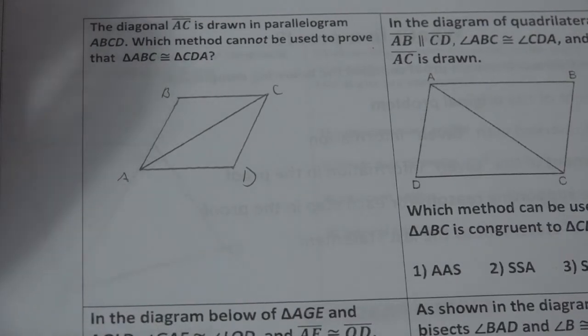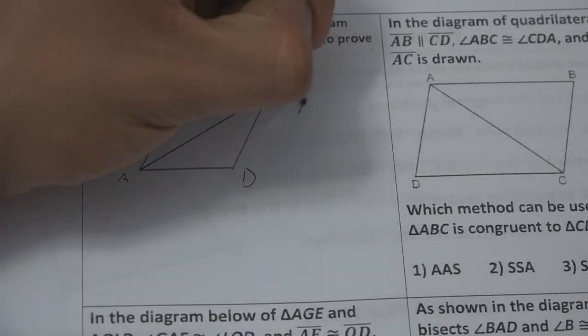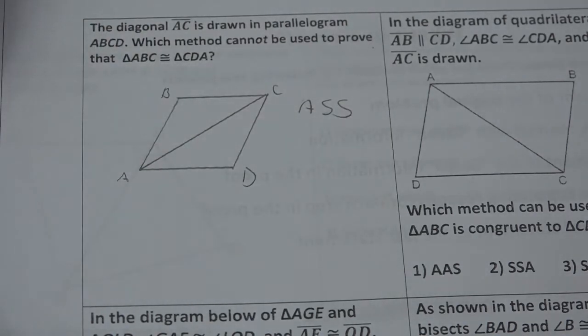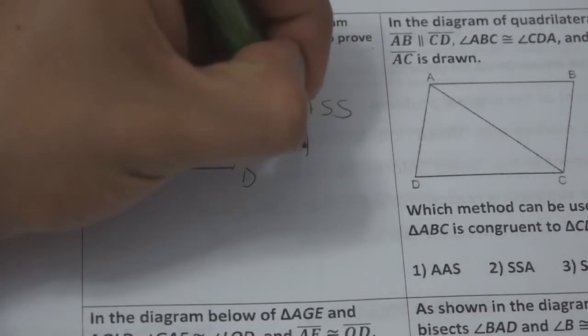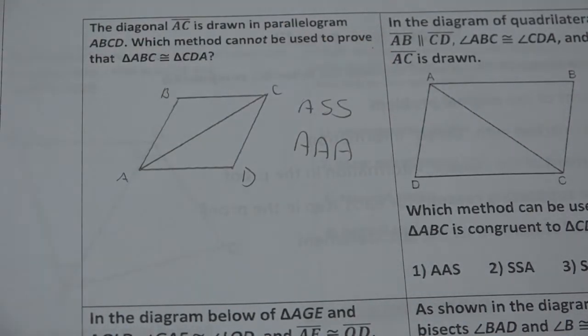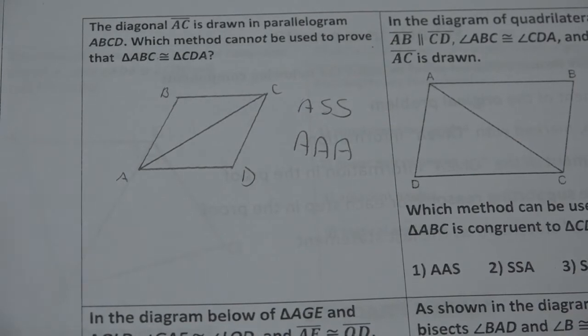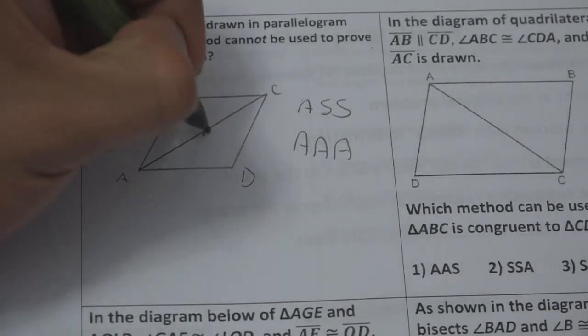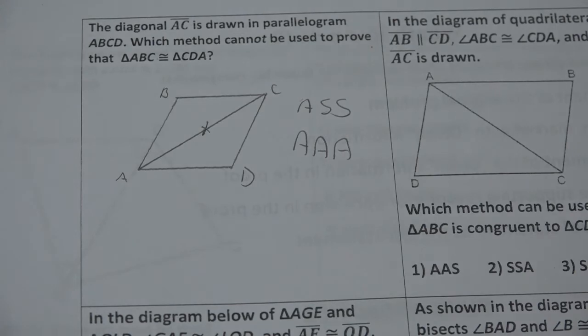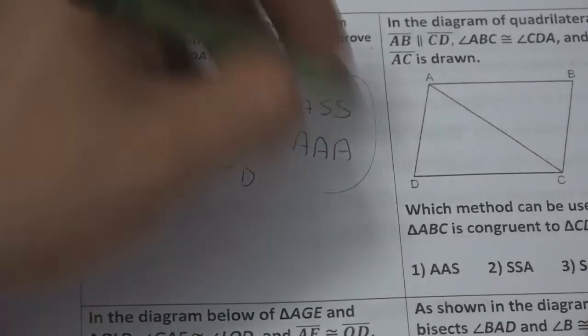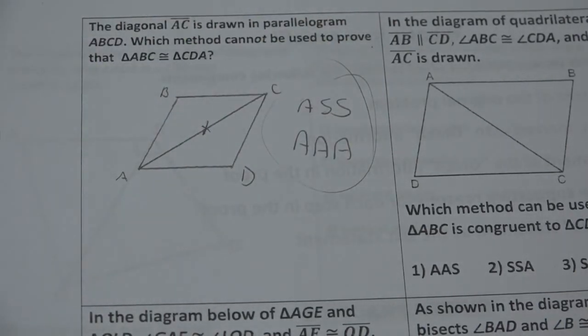Okay, I can tell you right now, you cannot use this method, and you cannot use this method. We know this is congruent to itself, but anyway, these methods cannot be used. Good, let's move on to the next problem.